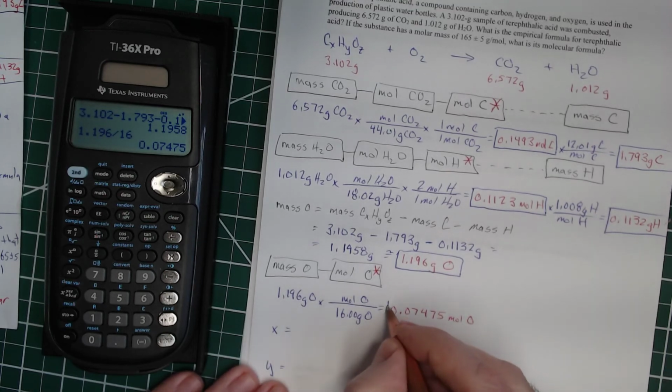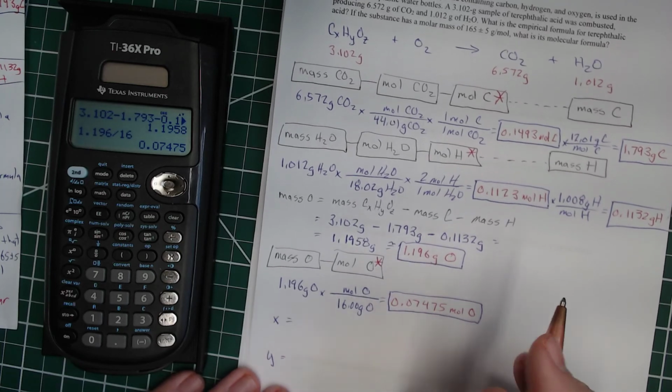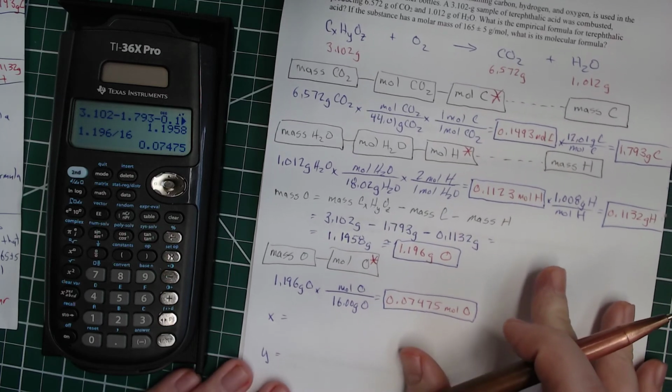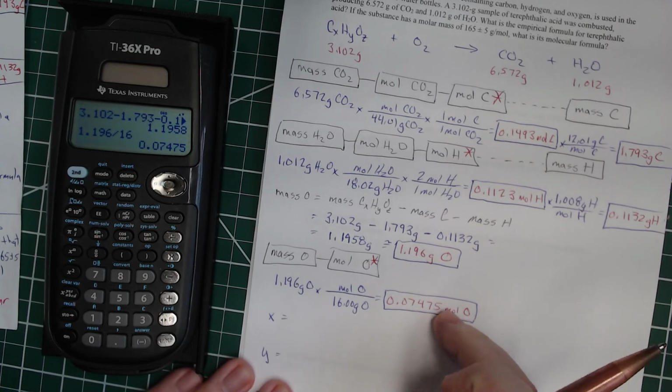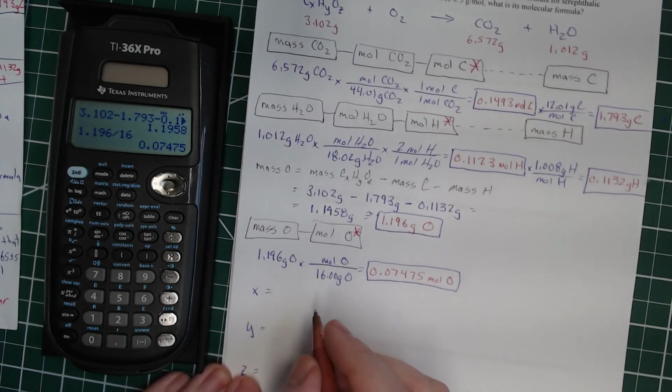All right, so now we've got all 3 moles: the moles of carbon, the moles of hydrogen, and the moles of oxygen. We'll look at those 3 and see which one is the smallest. Clearly, the moles of oxygen is the smallest, so we're going to divide each of these by the moles of oxygen.